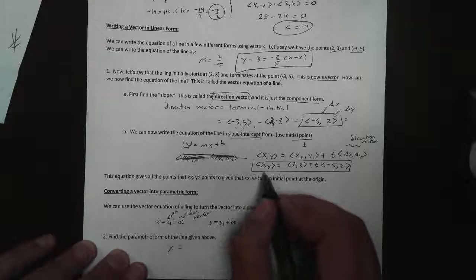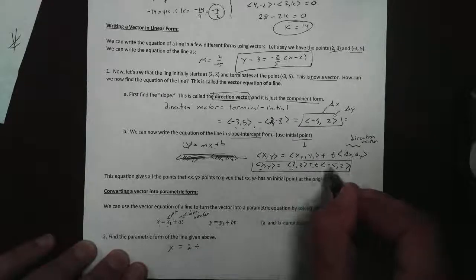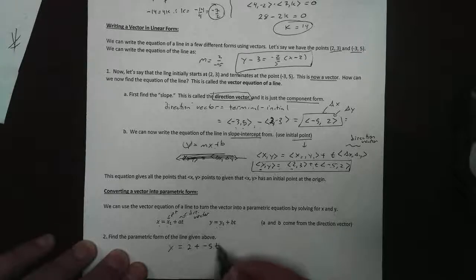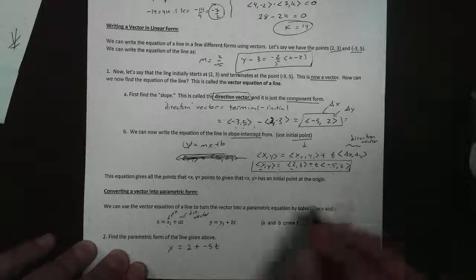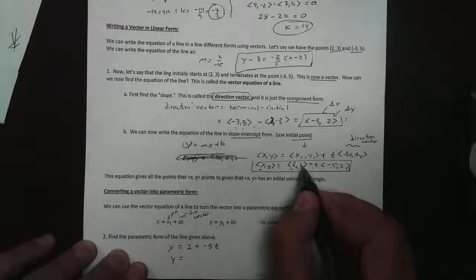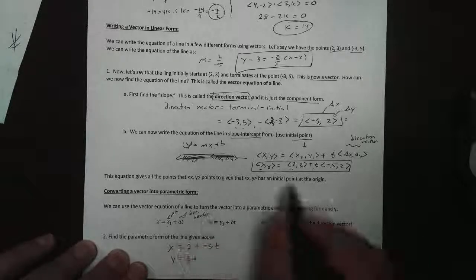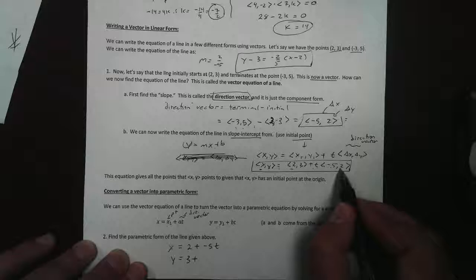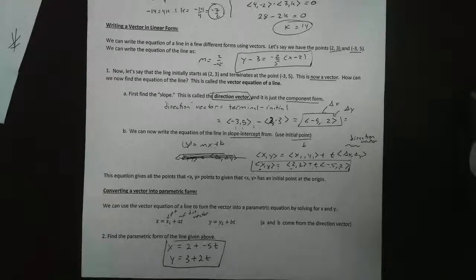So if I match up all the x's, x equals 2 plus negative 5t. I just distribute that t, that negative 5 is in my x component. To get y, y equals 3, that's my y point, plus t, and this 2 is my y component, so if I distribute that t, it would be plus 2t. And that would be our parametric form of a line.